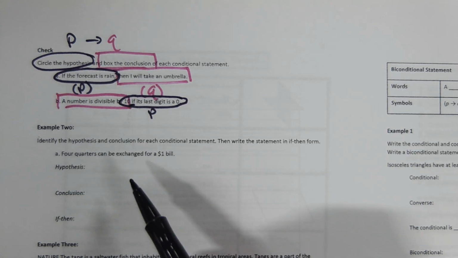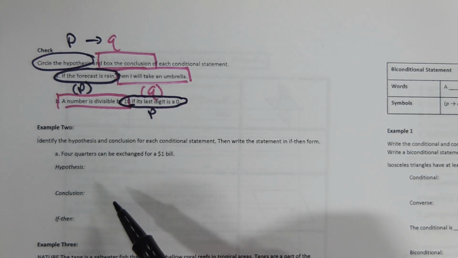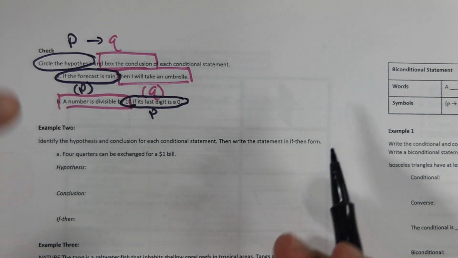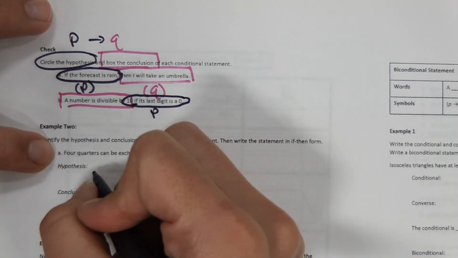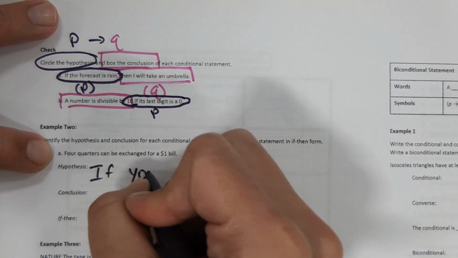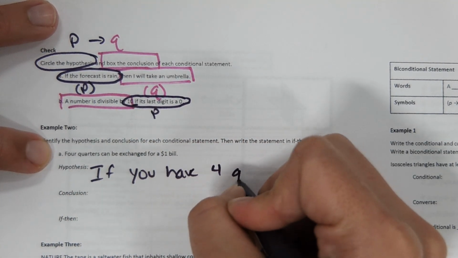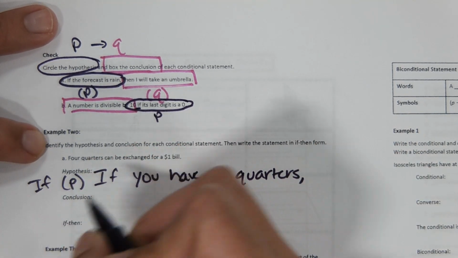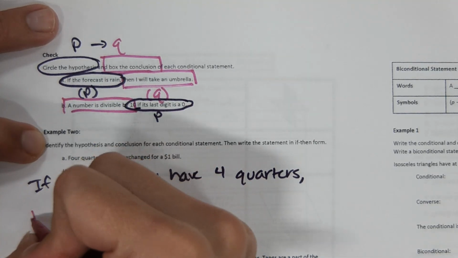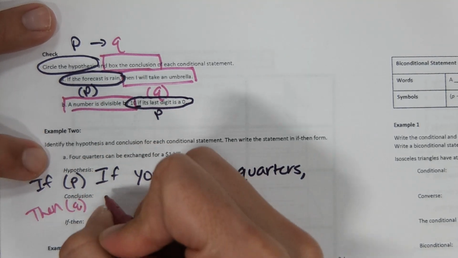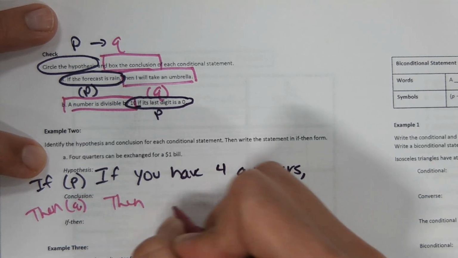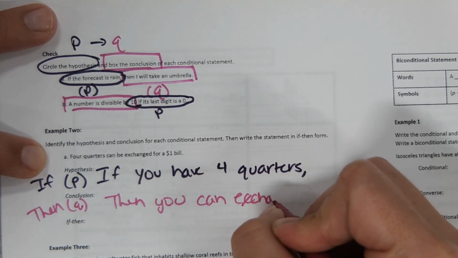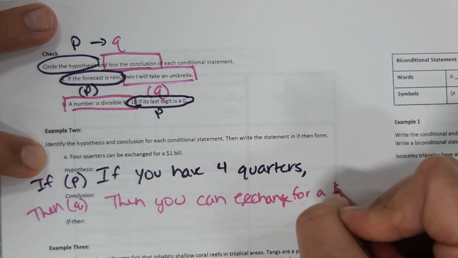Then for example 2, they give us this statement and we have to make the hypothesis and conclusion. So identify the hypothesis and conclusion, then write a statement in if-then form. 4 quarters can be exchanged for a $1 bill. So hypothesis, we can say if you have 4 quarters, it's our P, if P, then Q. Then you can exchange them for a $1 bill.